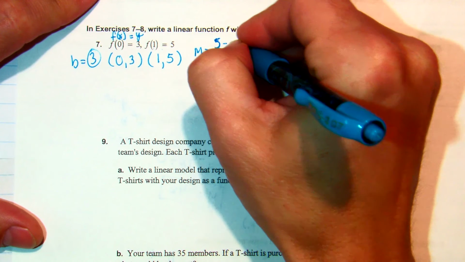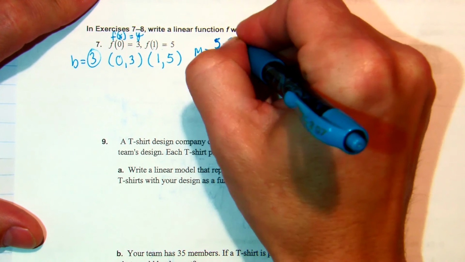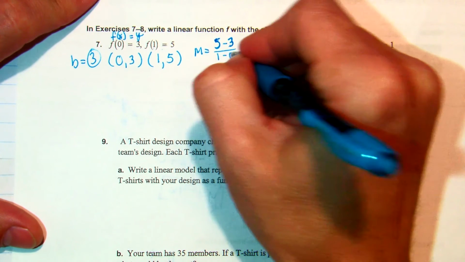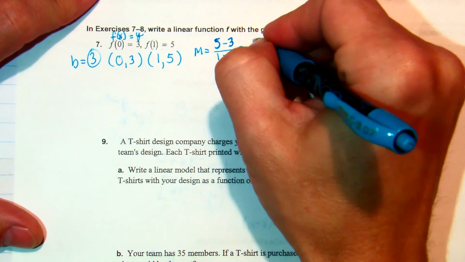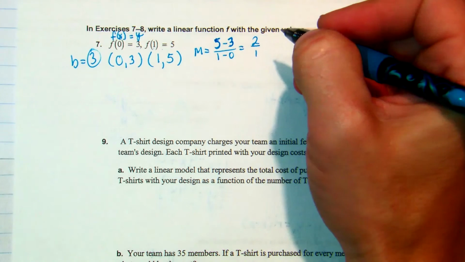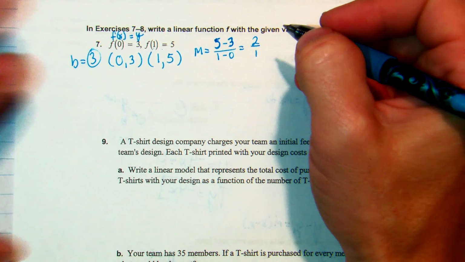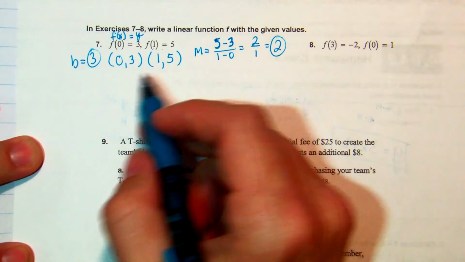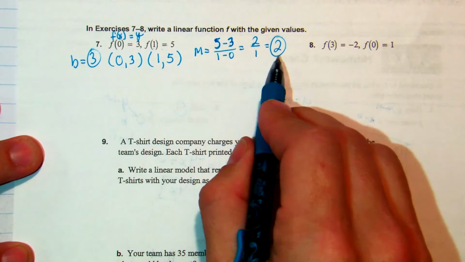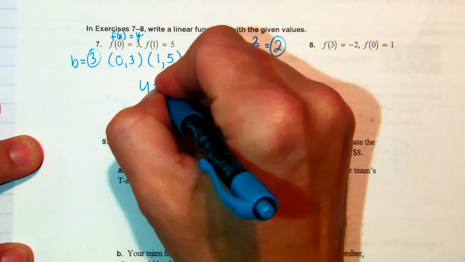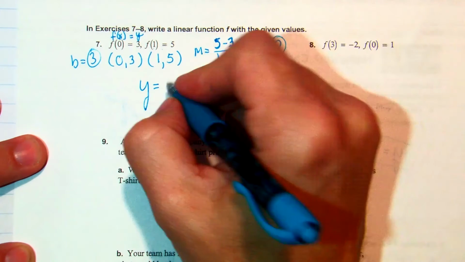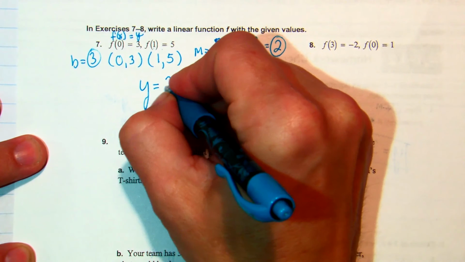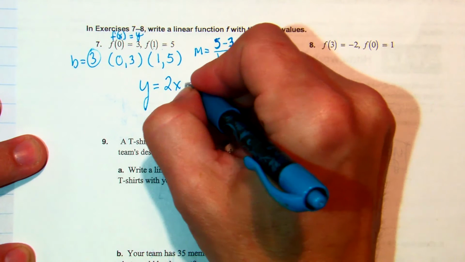5 minus 3 all over 1 minus 0. And that's going to give us 2 over 1. And so 2 over 1 obviously is just 2. So that is our slope. Now we have our y-intercept and our slope. We can write this in slope-intercept form. Y equals 2x plus 3.